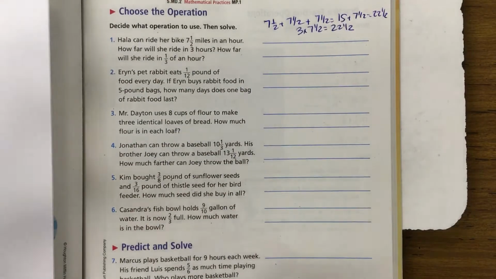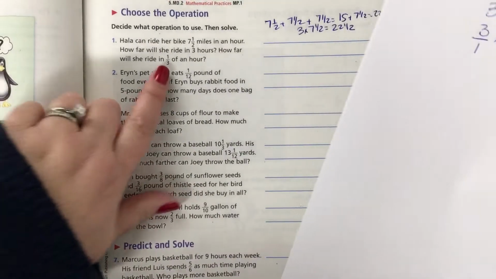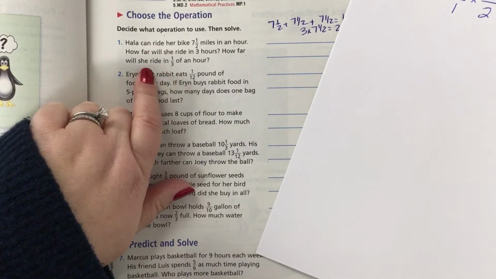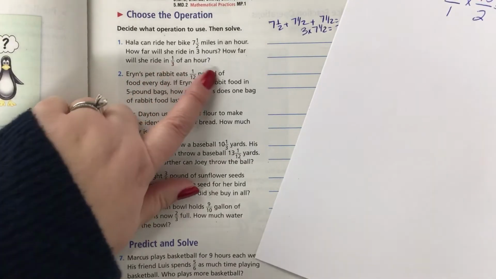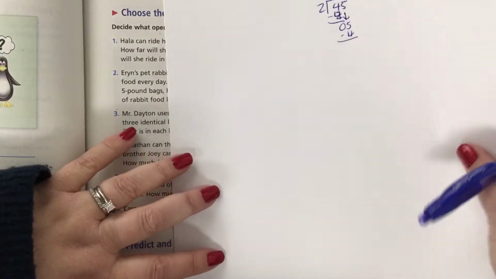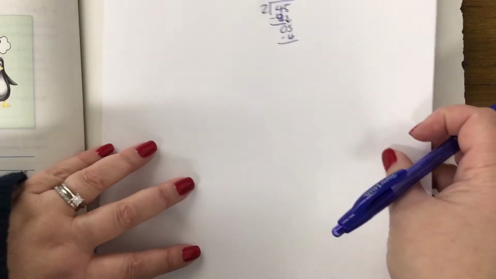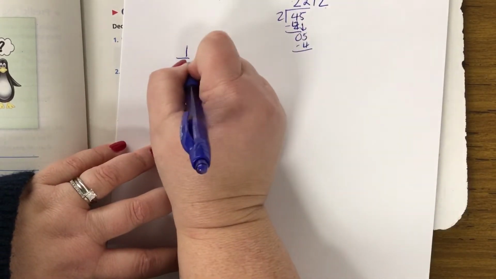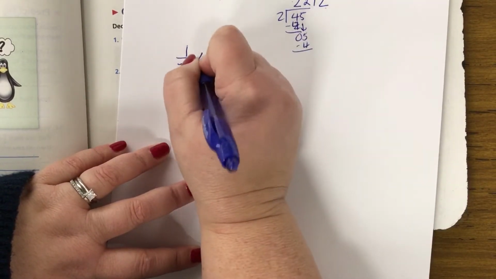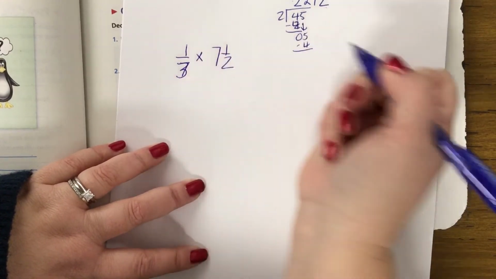Okay, so then the next part, it wants to know how far she will ride in 1/3 of an hour. So at this time, we're going to take 1/3, sorry, 1/3 times 7.5, okay?